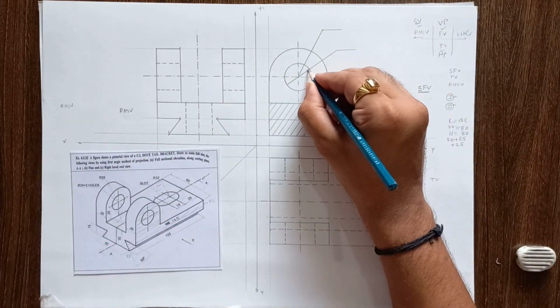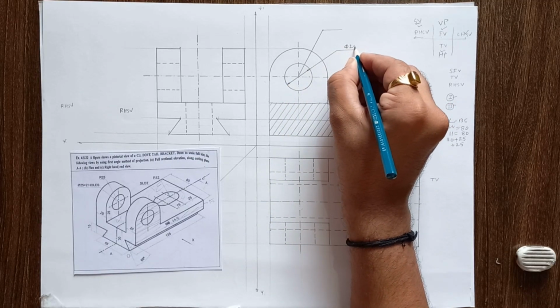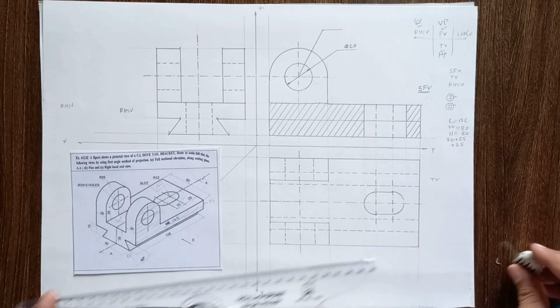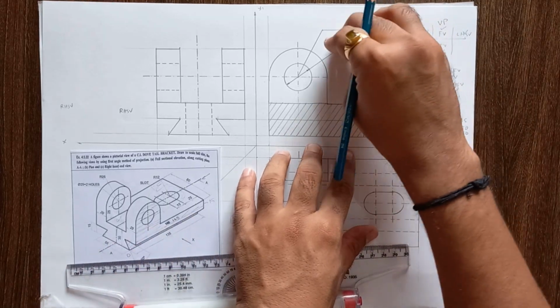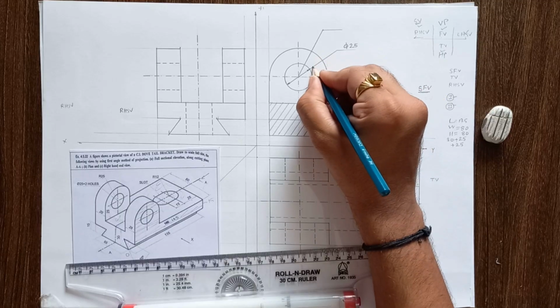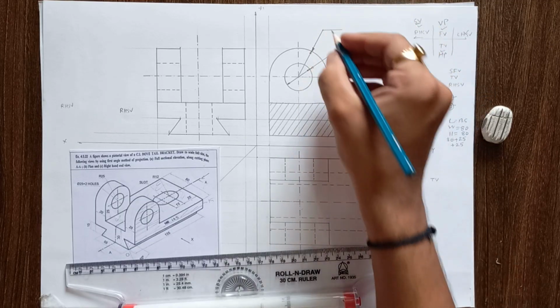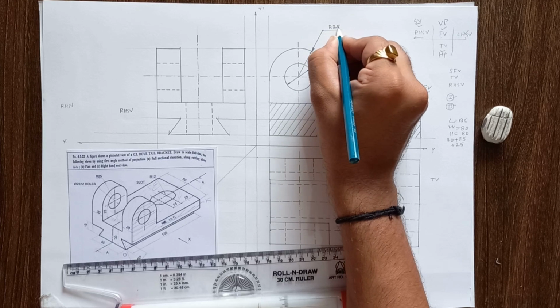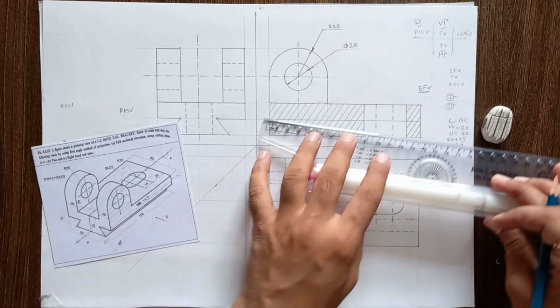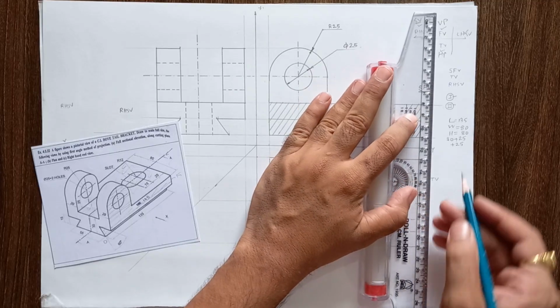The diameter of that circular hole is 25, 25, and the radius of that half part is R25. The height is 30 mm.